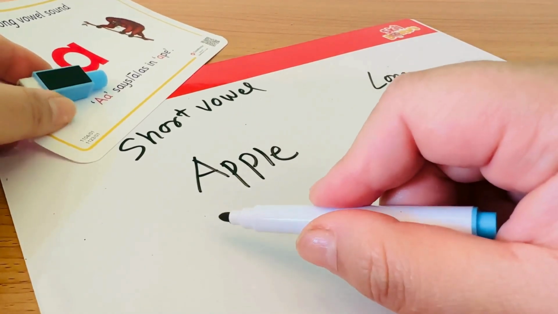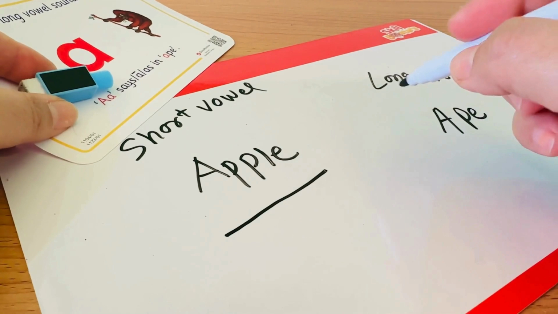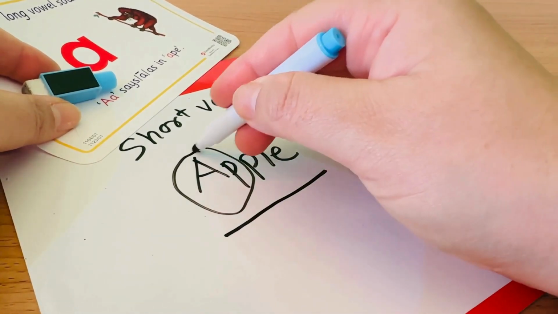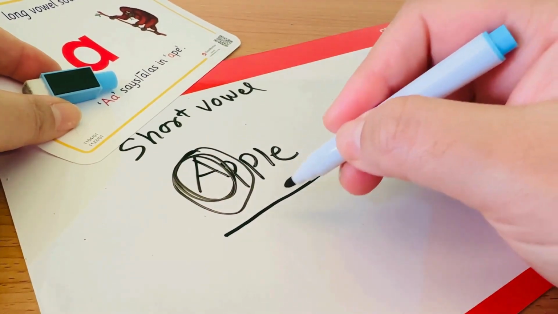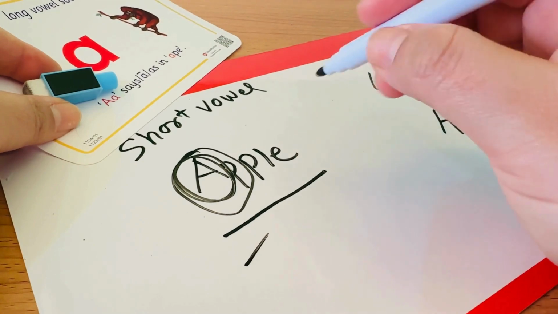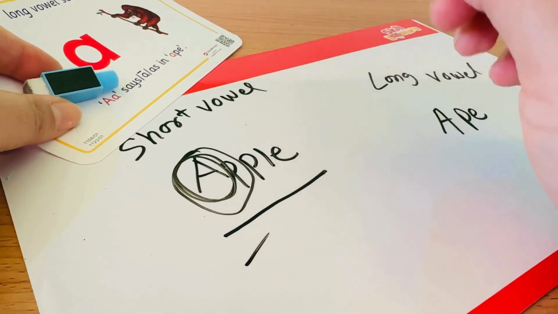Now when we say apple, do we put pressure on letter A? It's just apple. So we are just throwing the sound.